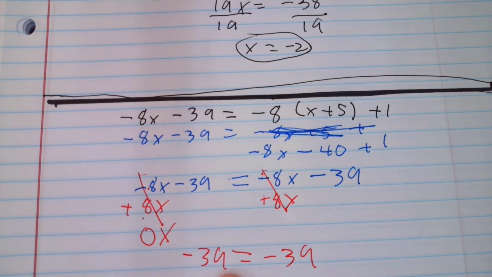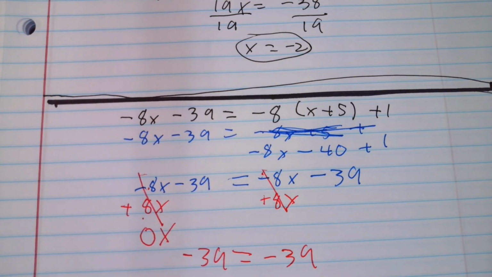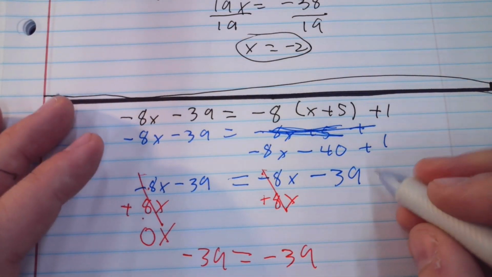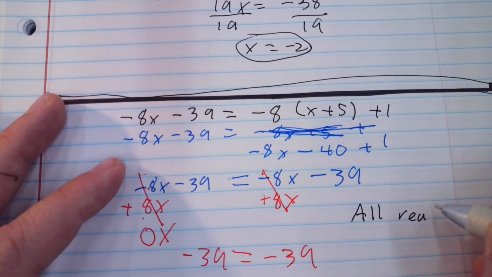Now, is that true? Negative 39 does equal negative 39, doesn't it? So it's not totally broken, but it's kind of broken. So anytime that this happens, we're going to get a special answer. And in this case, the special answer is all real numbers.